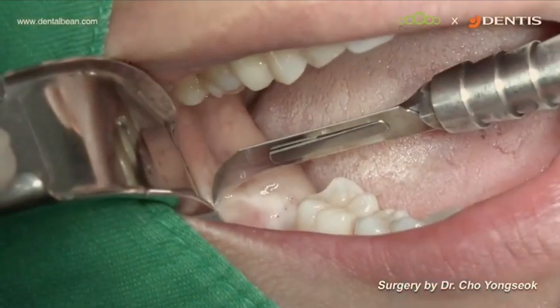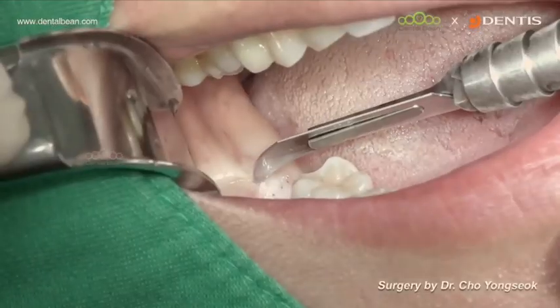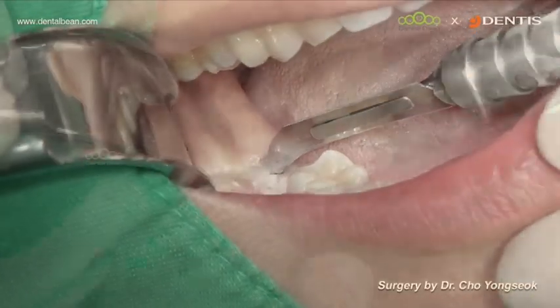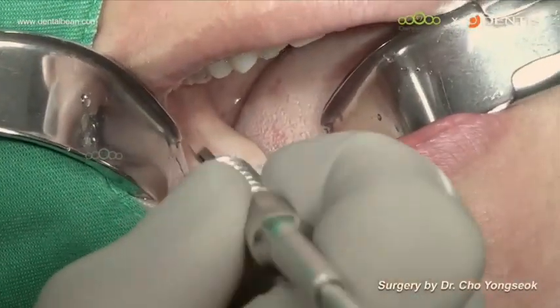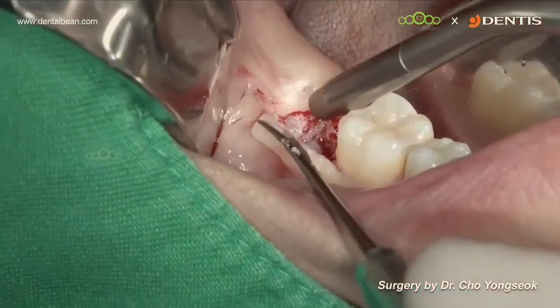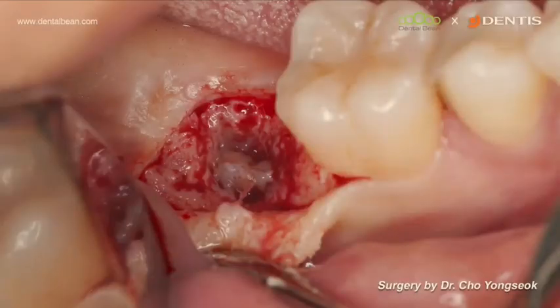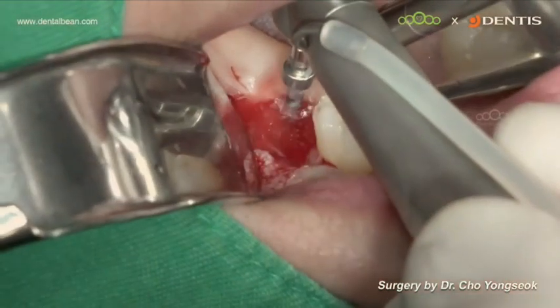Here you can see a buccal tissue defect. With the number 12 surgical blade, I made the flap. With the number 12 surgical blade, I can design the flap in one stroke. And I'm using a nice, fine periosteal elevator, the P24G periosteal elevator.